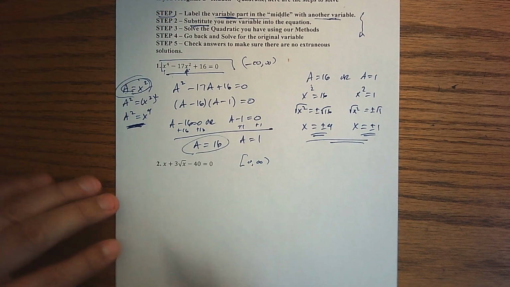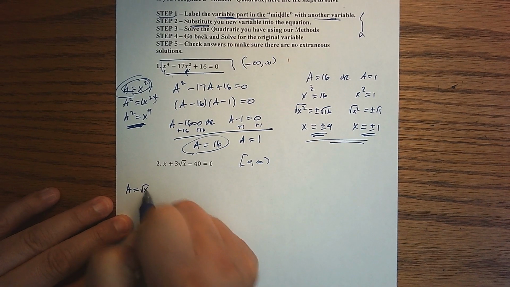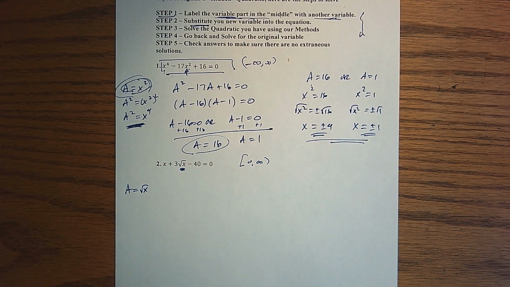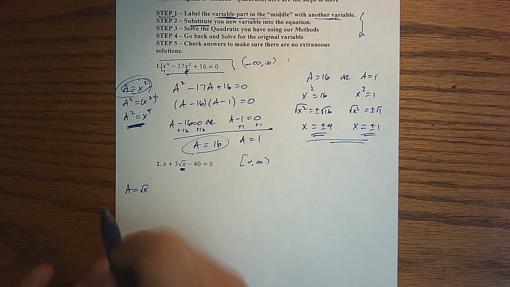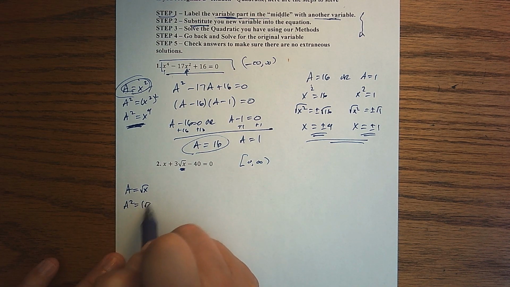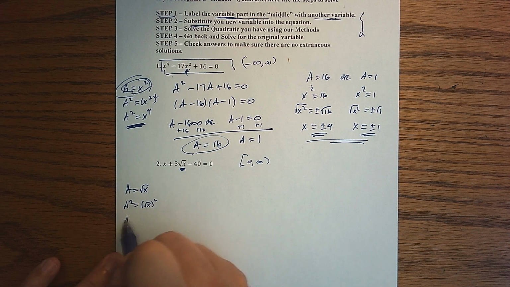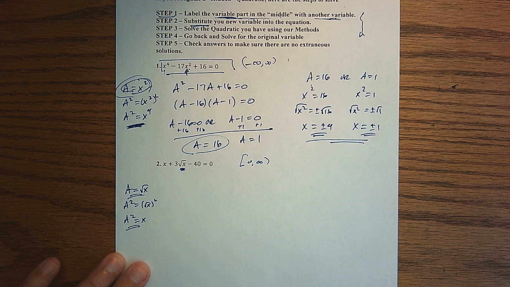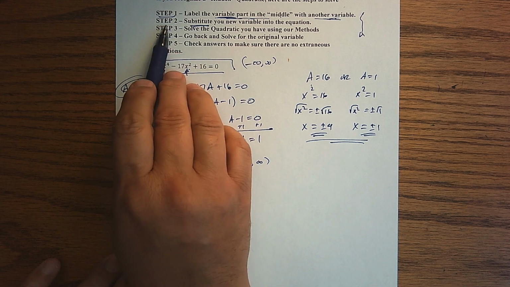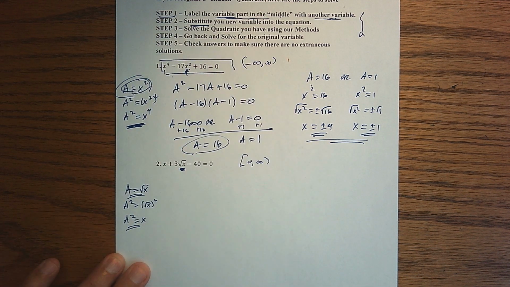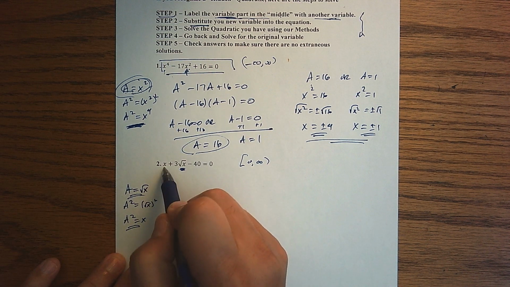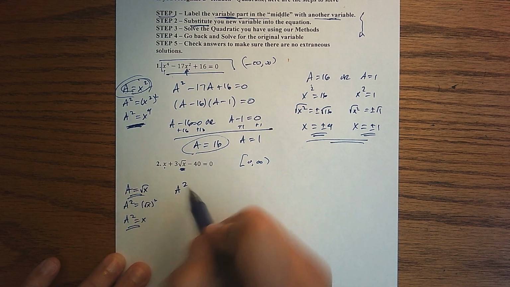So step 1 is to let your new variable equal the variable that's in the middle piece. And then just to make sure, if I square both sides, I find that a squared is equal to x. So everything looks like it's in order. So I'm now going to go to step 2, which is to substitute my new variable into the equation. So x becomes a squared.